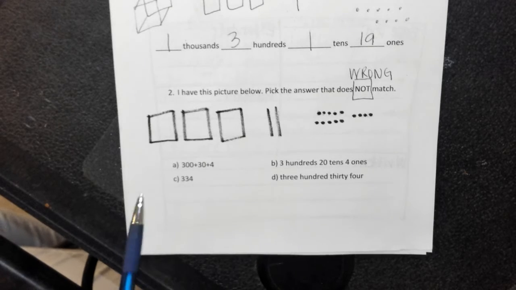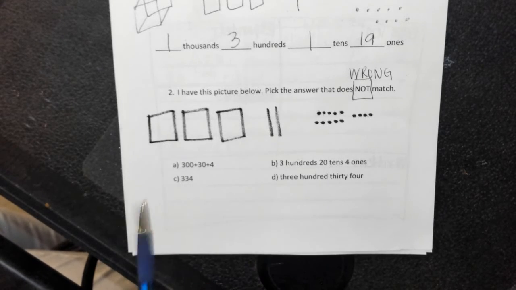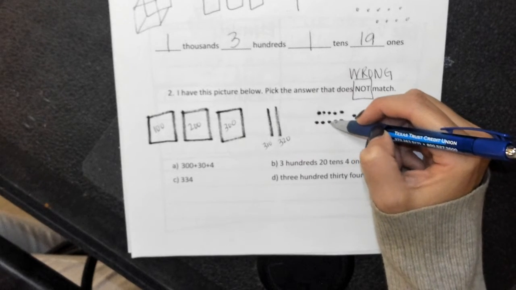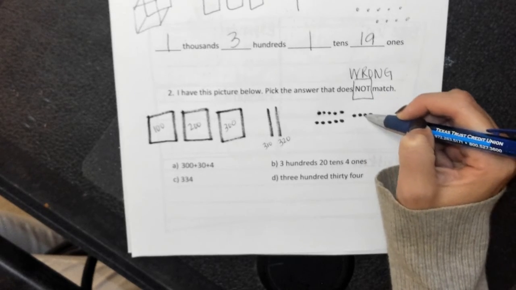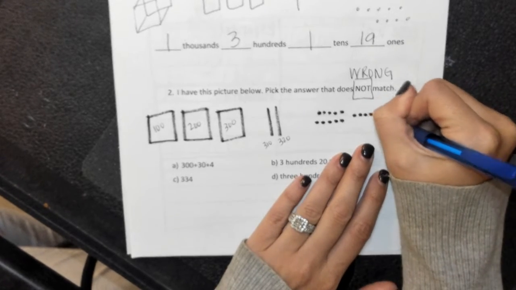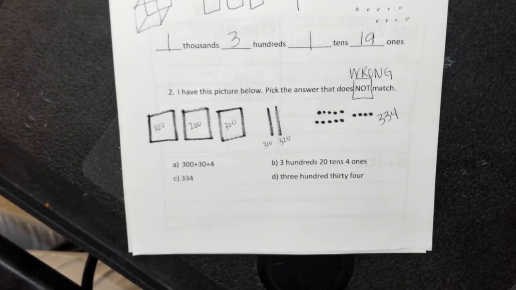So the first thing that I want to do is find out what this number even is. So if I'm looking at my base 10, I have 100, 200, 300, 310, 320, 321, 22, 23, 24, 25, 26, 27, 28, 29, 30, 31, 32, 33, 34. 334 is my number, right?